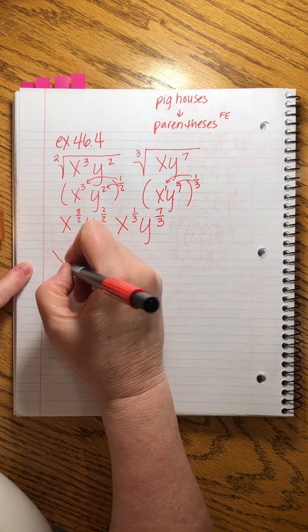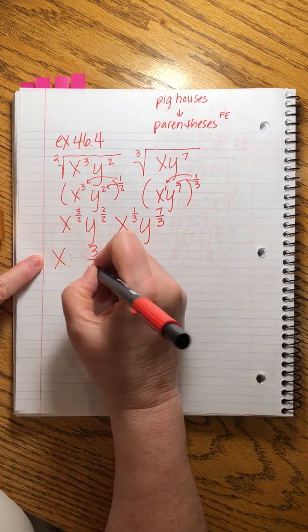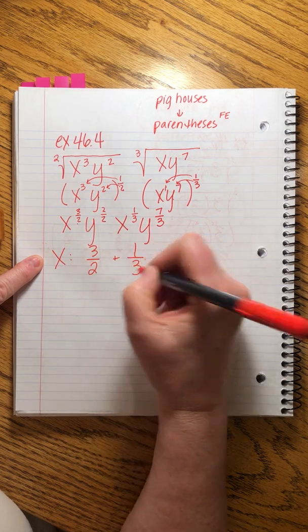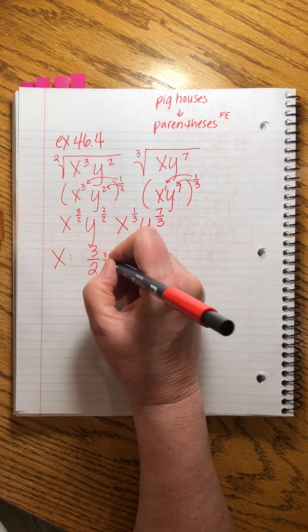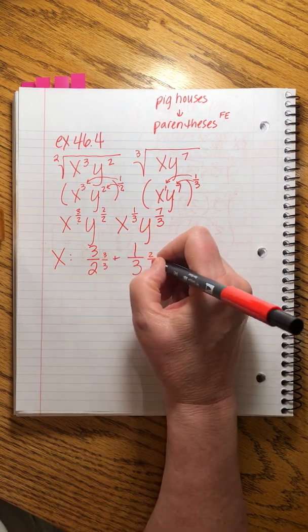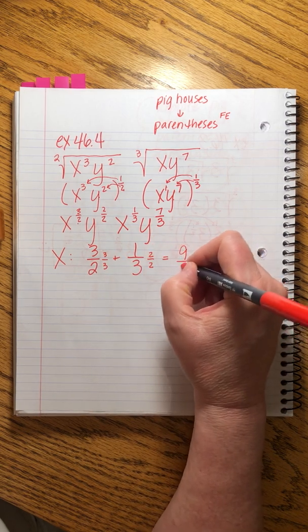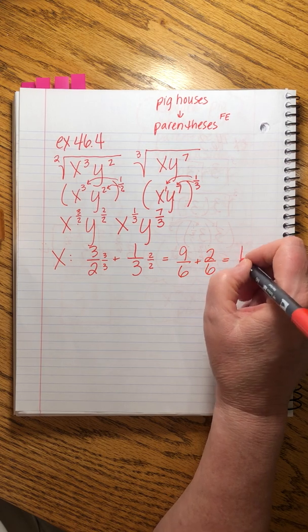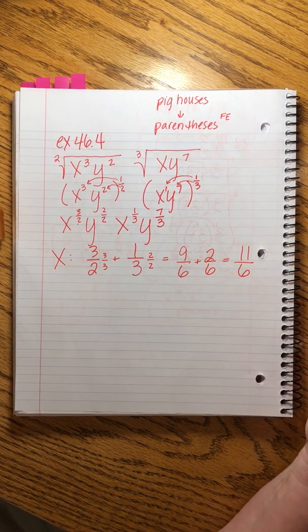What I'm going to do is I'm going to take the exponents off and deal with them. 3/2 for x plus 1/3. All right, I'm going to have to do some fractionizing. This one's 3/3. This one's 2/2. That's going to give me 9/6 plus 2/6 equals 11/6. Good Lord, what an unwieldy exponent.